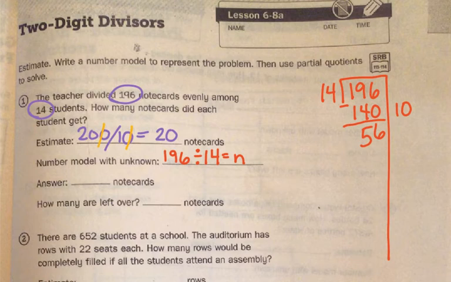Can I do another 10 groups? Well, 10 times 14 would be 140, and I only have 56 left. So I'm going to choose a number now that's easy for me to do in my head, and I can multiply or double a number. So I'm going to say there's at least 2 more note cards I can give each of the 14 students, because 14 doubled is 28. Double 4 and double 2. Go ahead and subtract.